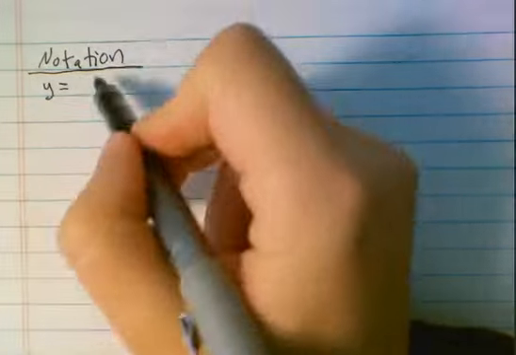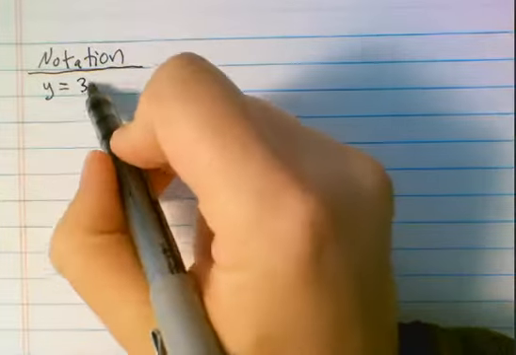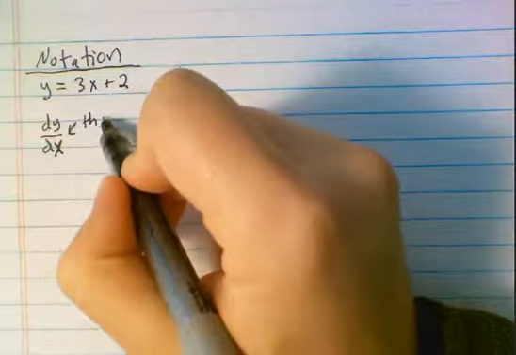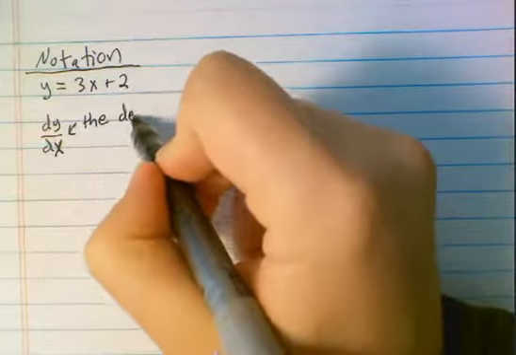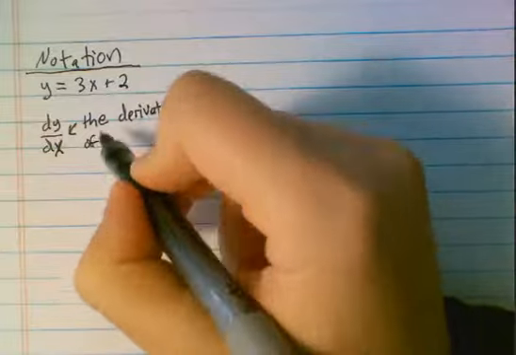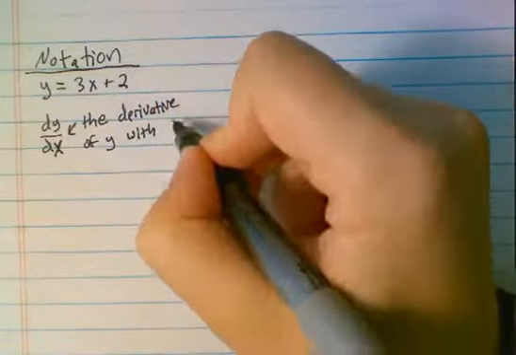Let's say that we have an equation, y equals some function of x, or whatever. dy/dx means the derivative of y with respect to x.